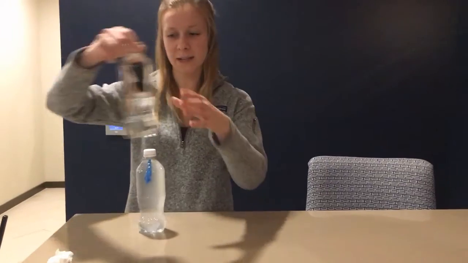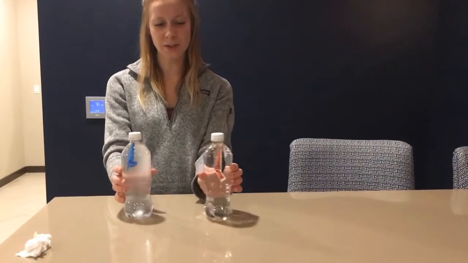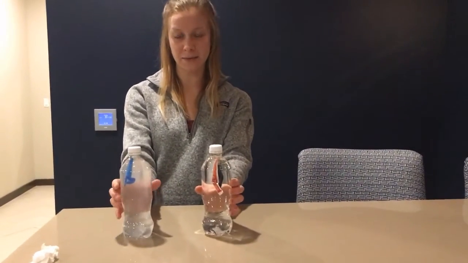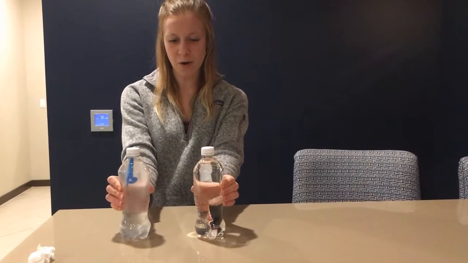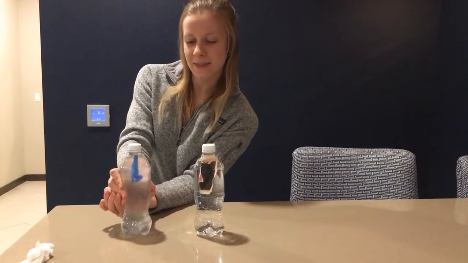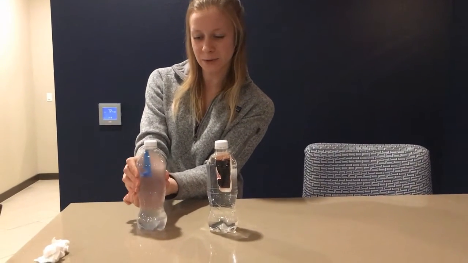So we're going to do them side by side. So I have the soy sauce packet in this one and the pen cap in this one. When I squeeze them both, obviously, the bottle with the pen cap, I need to apply a lot more pressure as I'm squeezing the bottle to get the pen cap to move.